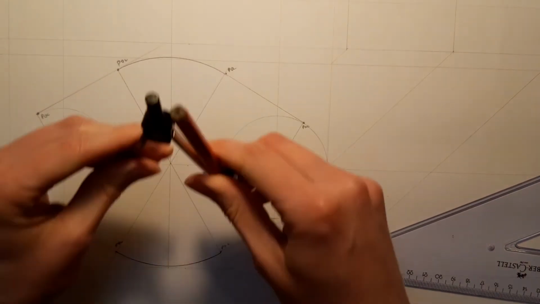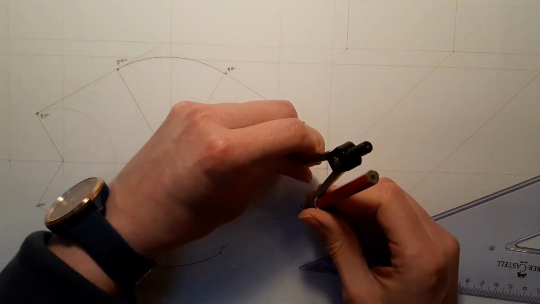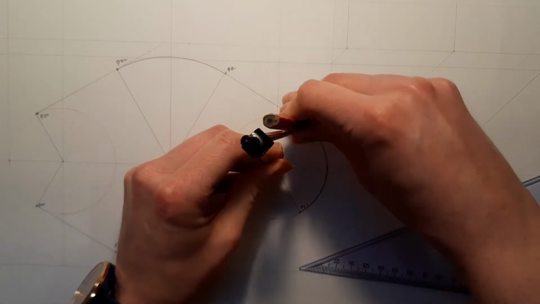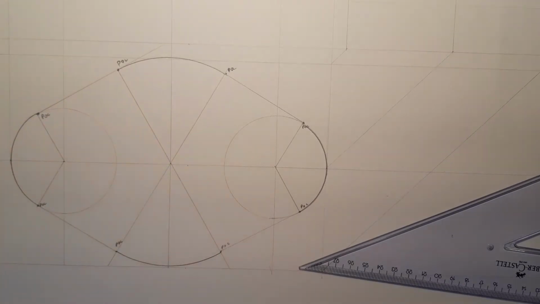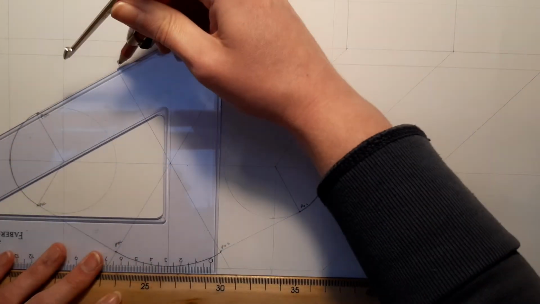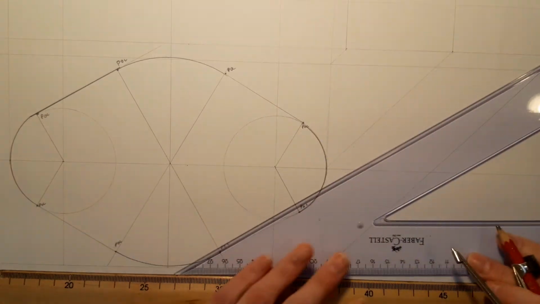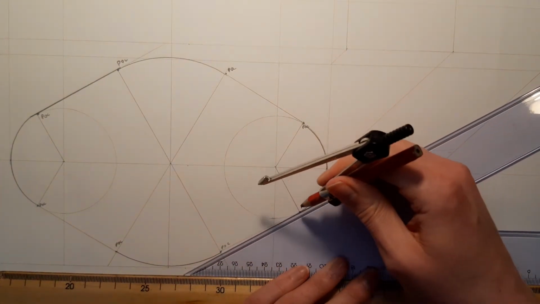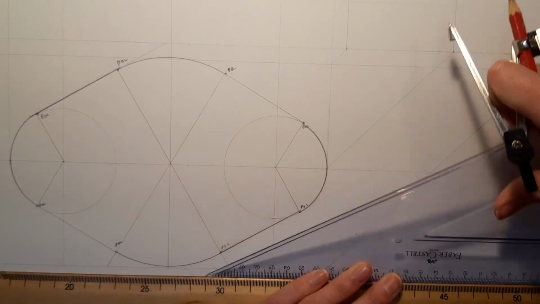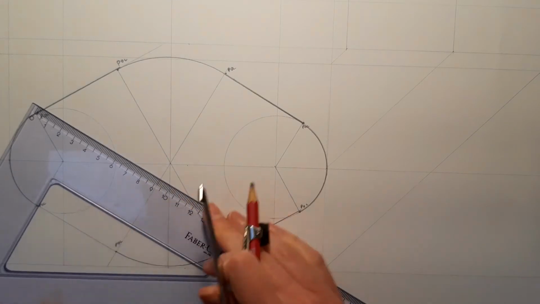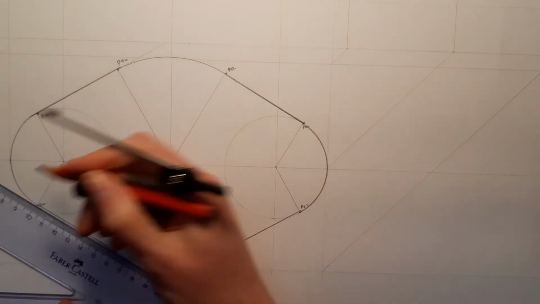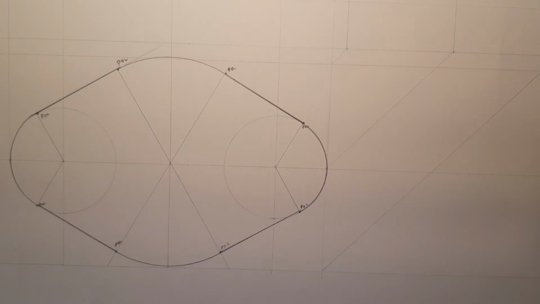Okay, and now you can start putting in the other curves in heavy, because you know where they're going to be heavy. And you can put in those tangents in heavy also. Okay, so that is the plan complete. And that was part A of the question. So just label it part A.